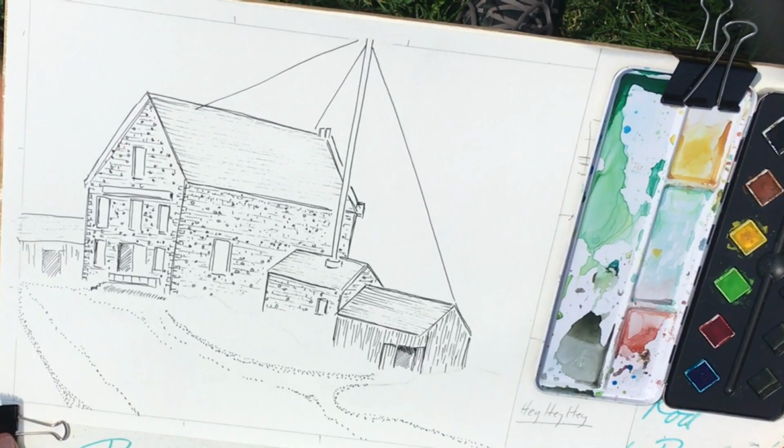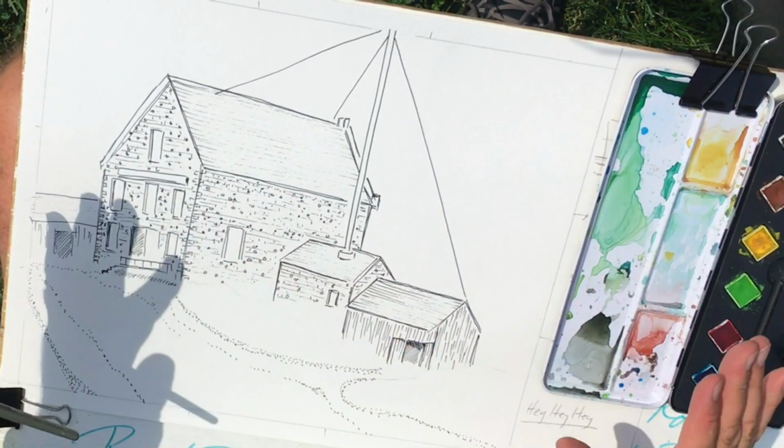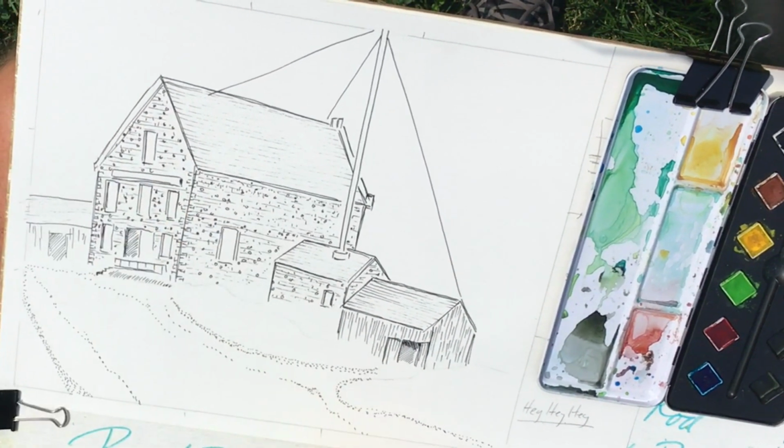The first thing that I notice is that the sky is a really pale blue kind of sky, so we're going to do that first.